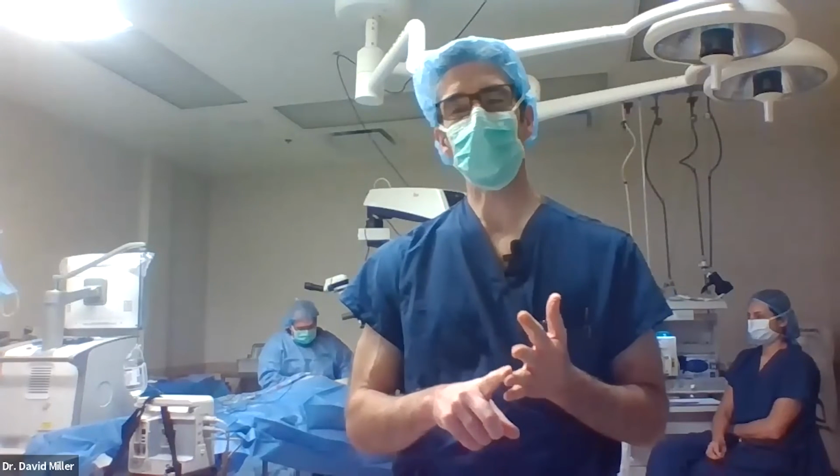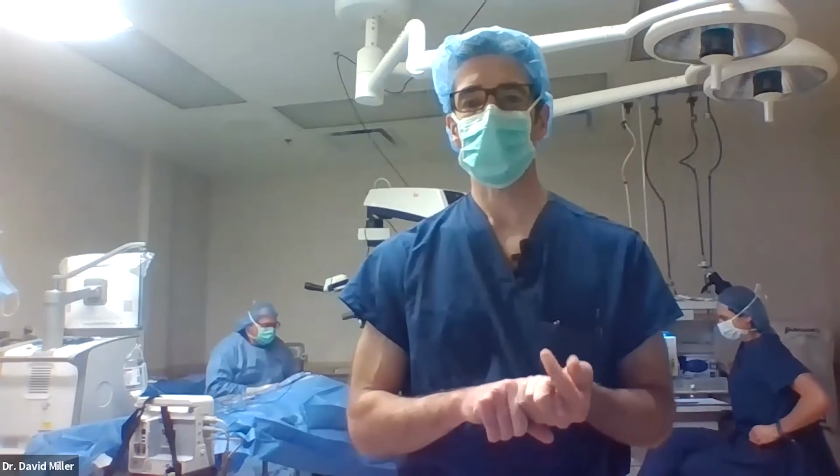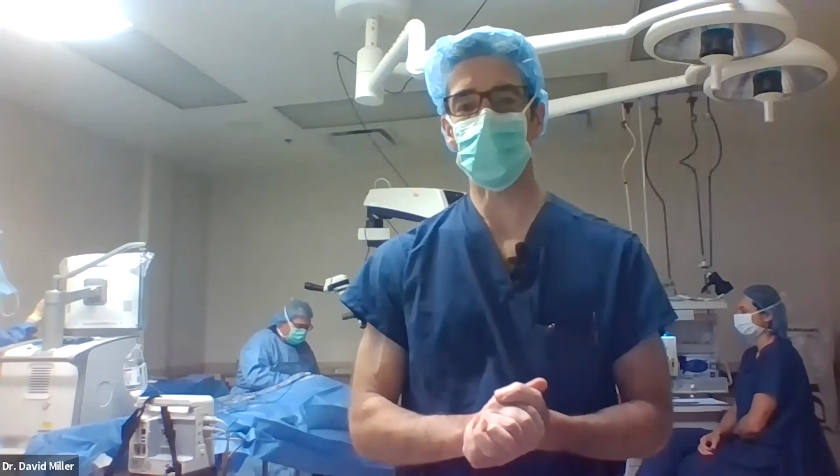And for reproducibility, safety, efficiency, and cost, I think it's very tough to beat a posterior retinotomy, drainage retinotomy. More advanced techniques, certainly there's other ways to do it.